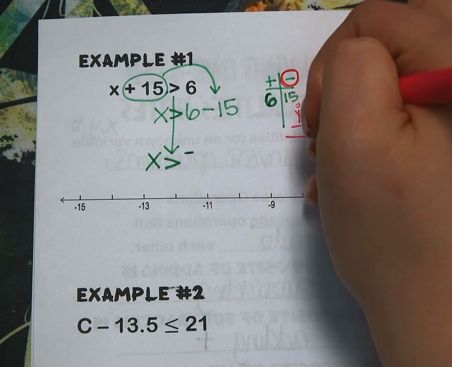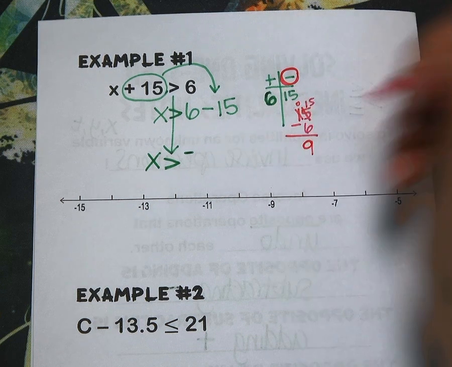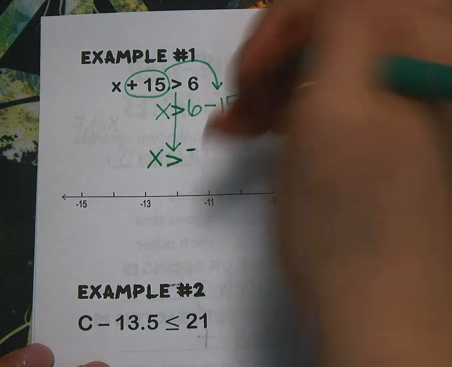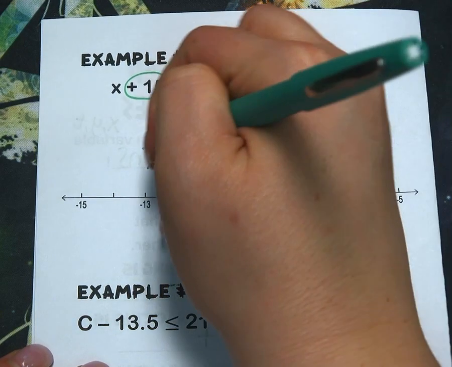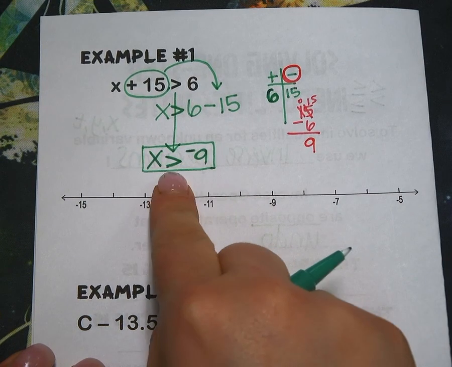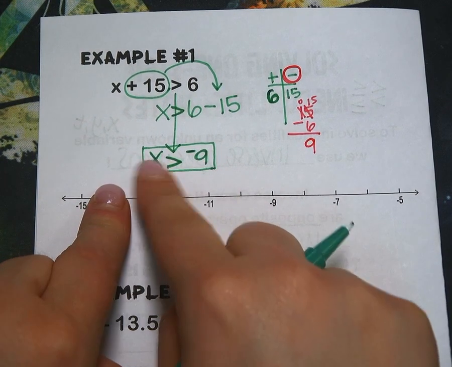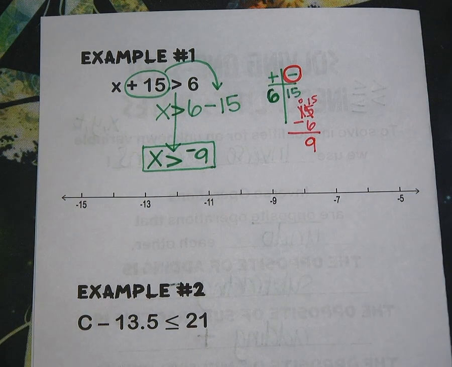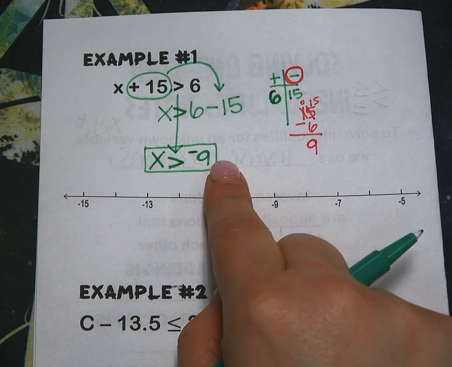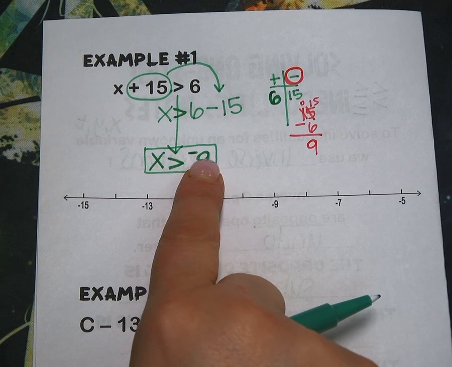And I borrow. 6 out of 15 leaves 9. And so my solution will be -9. And when you're solving an inequality, the whole thing is the solution. X greater than -9, this whole thing. Whereas before, when we were solving equations, you could have just said -9. But now we have to say the whole thing. X is greater than -9.